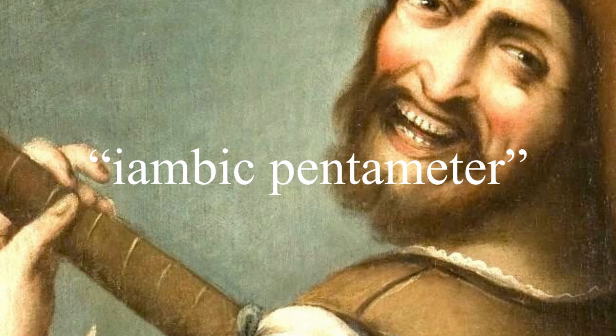A large part of the reason why Shakespeare can feel so inaccessible is the way he uses language. And one of the distinctive features of his use of language is something called iambic pentameter. Even the phrase itself sounds arcane and pretentious. Like, is that even English?